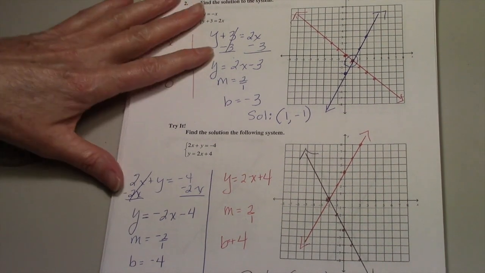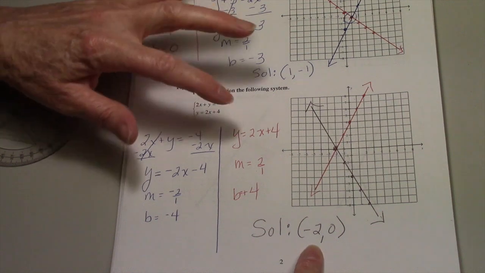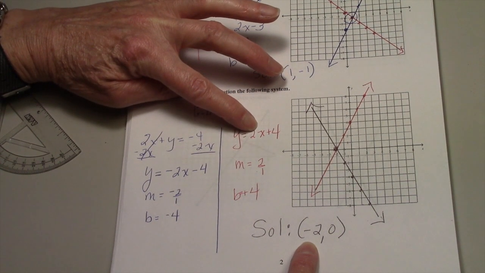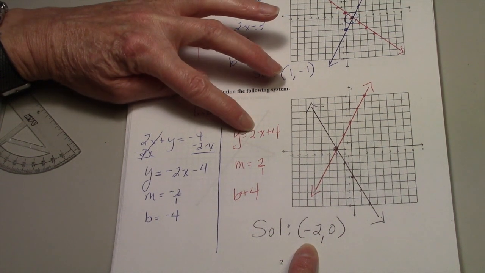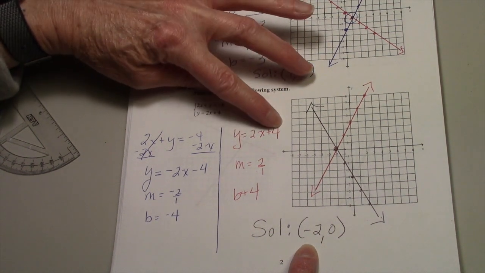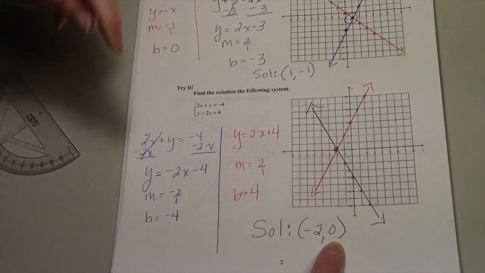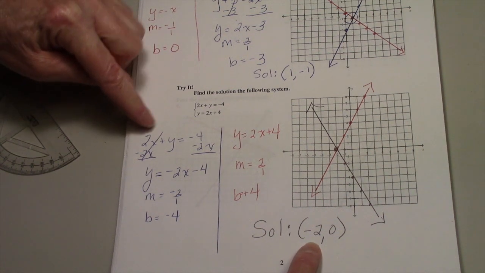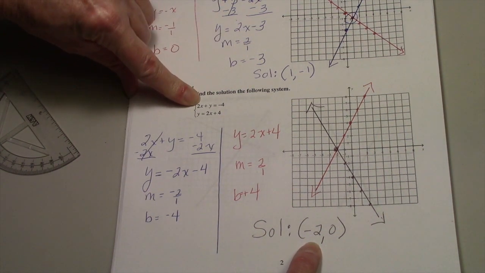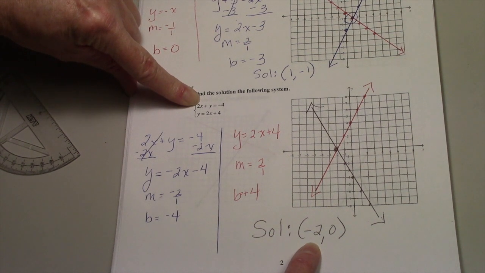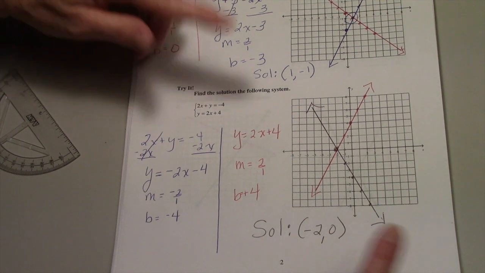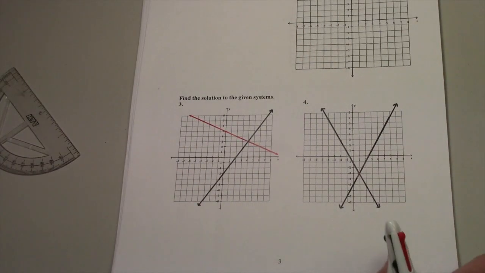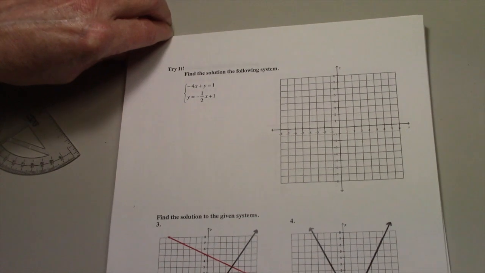And again, if you were to put this into the equation, 2 times negative 2 makes negative 4. Negative 4 and positive 4 makes 0. Y is 0. Put it in on this one. If x is negative 2, we can go to the original equation. 2 times negative 2 makes negative 4, plus 0 makes negative 4. So it works. Try it.